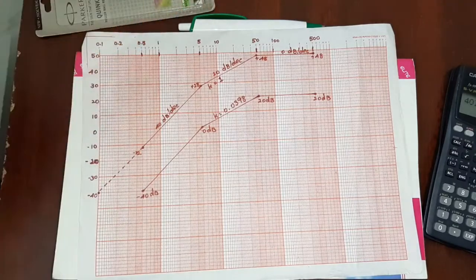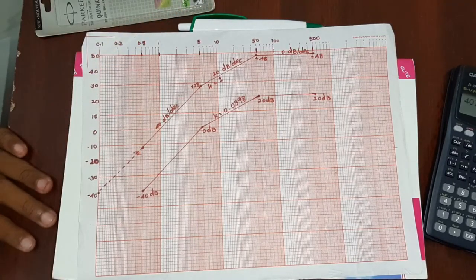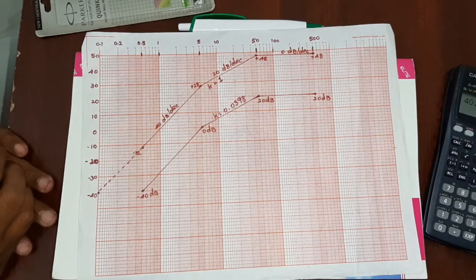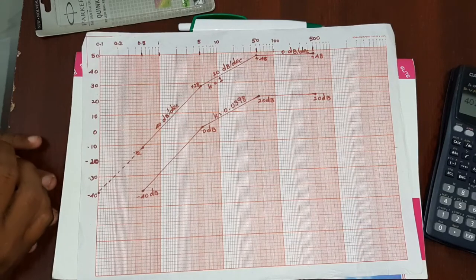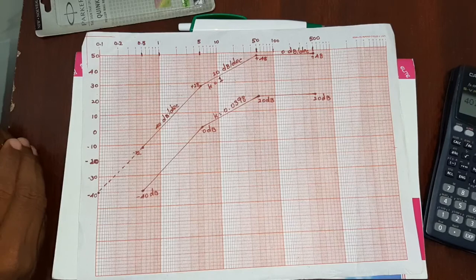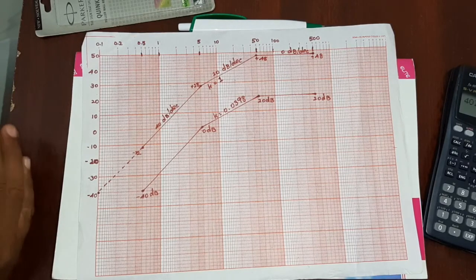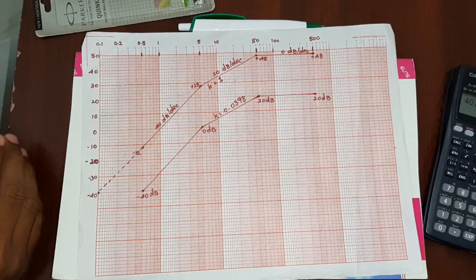I hope you have understood how to find the value of k using the Bode plot. Regarding the phase plot, it will be explained in the next video. And there is another kind of problem also available in Bode plot. Using the Bode plot we can easily find the gain margin and phase margin. That will also be dealt with in another video.